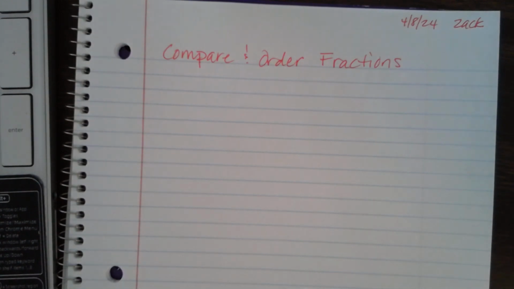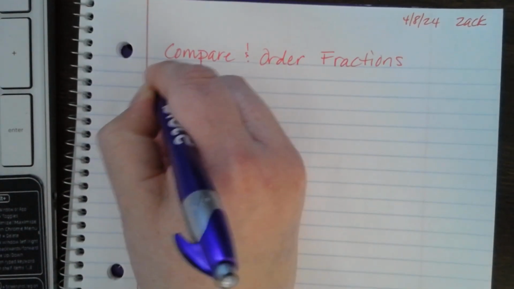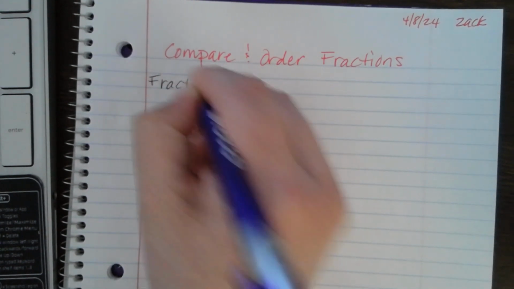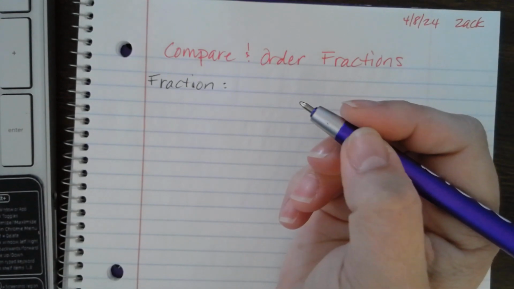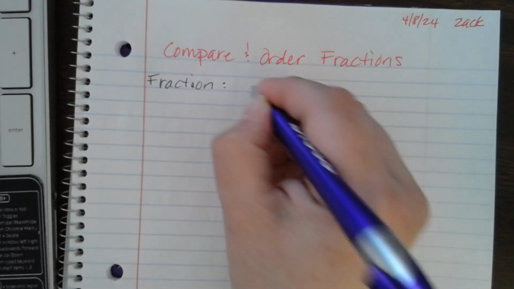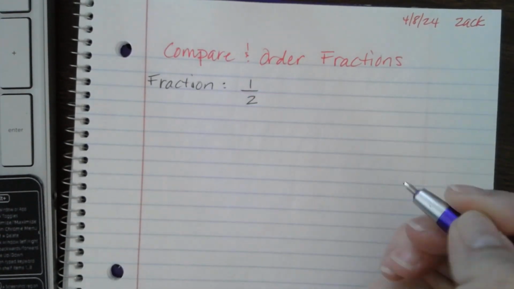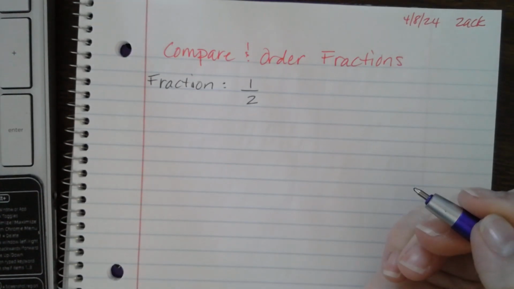Okay. So when we are looking at a fraction, we have two parts. Well, I'm going to wait for you guys to stop talking, right, Colton? Yeah. Thanks. So if I have, I'll just use as an example, 1/2.